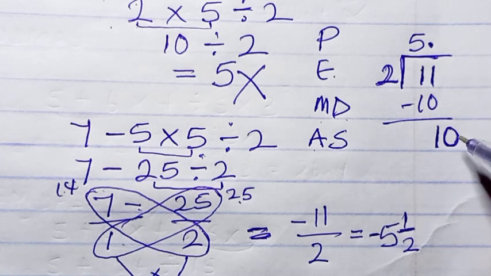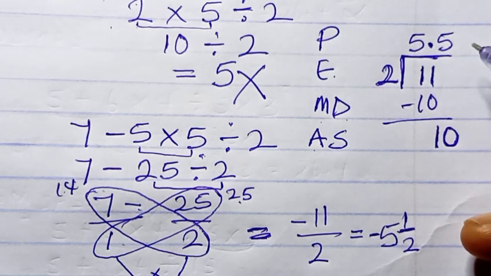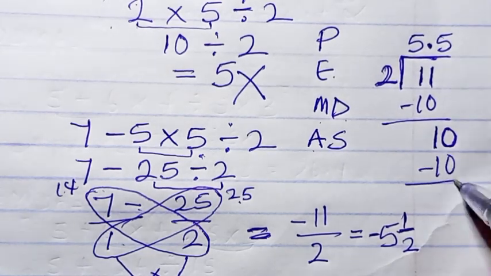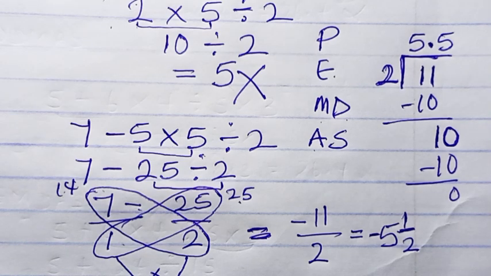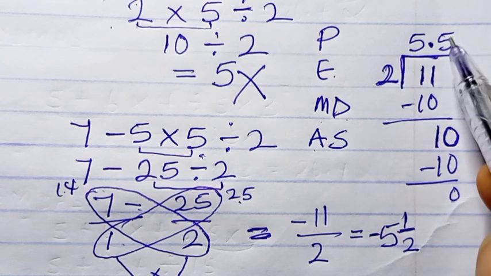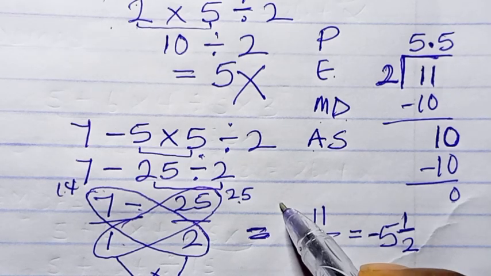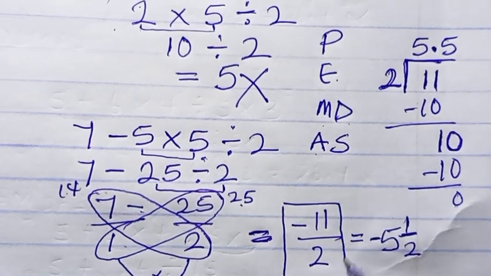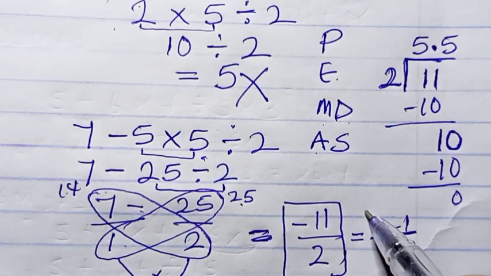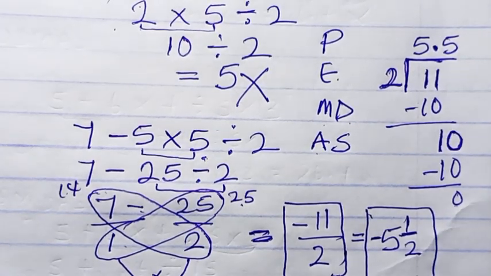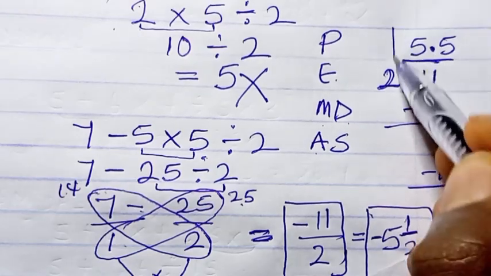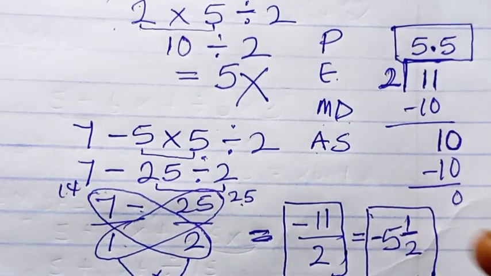2 cannot divide 1, so we'll put our point here and add 0 to this 1, all right? Now, 2 can divide 10. 2 will go into 10 how many times? 5 times. Put the 5 up here. 5 times 2 is going to give us 10. So if we subtract again, we are going to get 0. So now we finally got our answer. Immediately you arrive at 0, what you have up here is your answer. So for this question, we have 3 answers. We have an improper fraction as the first answer, a mixed fraction as the second answer, then a decimal as the third answer.